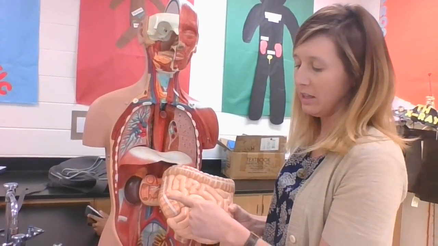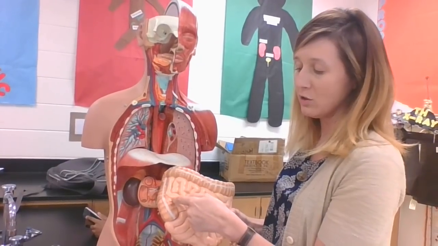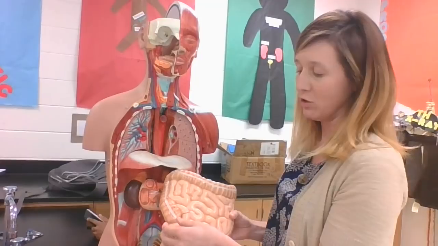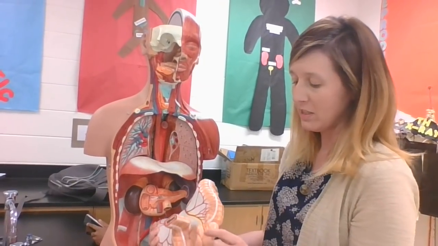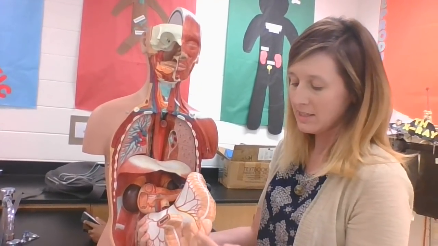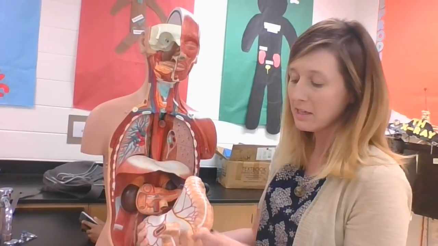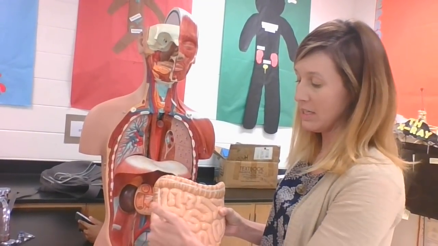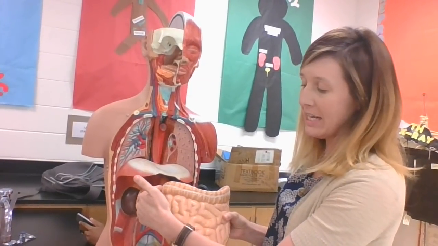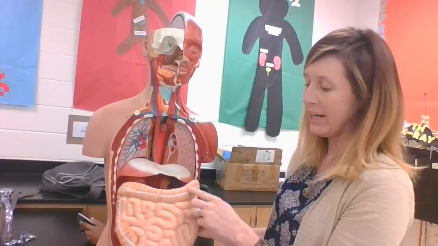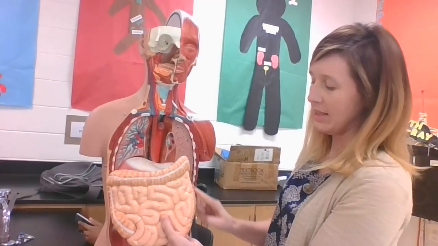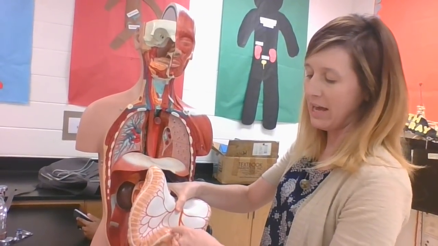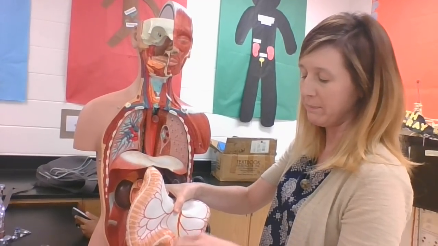When it leaves the ileum and goes into the cecum, that sphincter there is going to be the ileocecal sphincter. Hanging off of the cecum is a little thing that hangs down. That's your appendix. Now we've got some easy portions of the large intestines. After the cecum, we've got the ascending colon, the transverse colon, the descending colon, and then this S shape that we have here is the sigmoid colon.